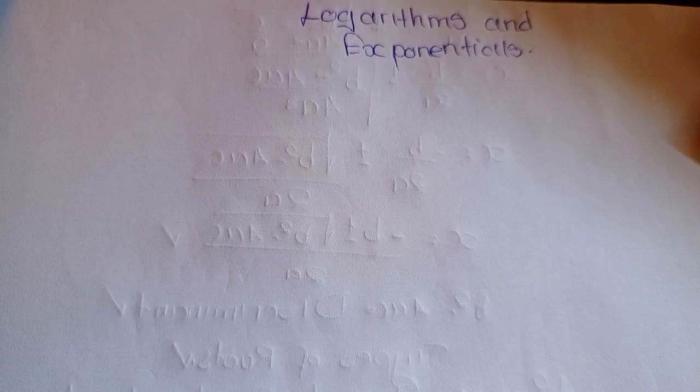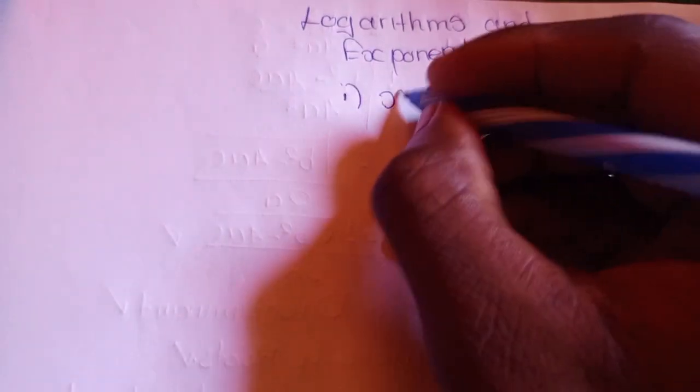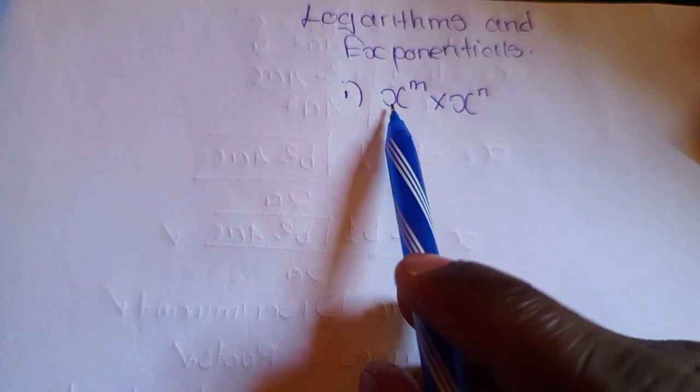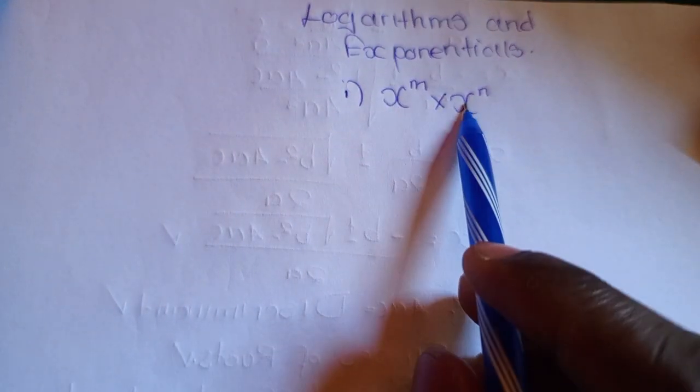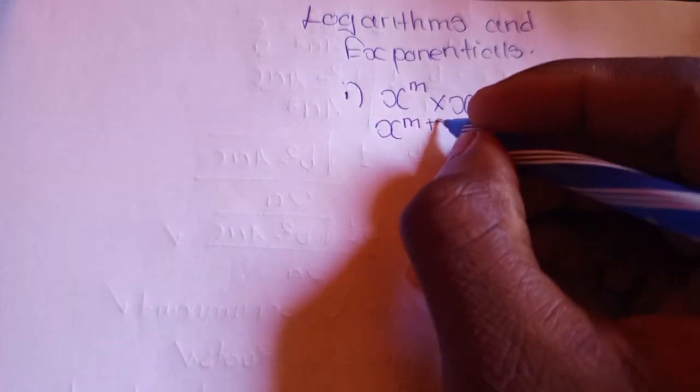So today we have one interesting topic with us, that is logarithmic and exponential functions. The first thing that we need to know about logarithmic and exponential functions is the three basic rules. The first rule is x^m multiplied by x^n, where you were taught that in indices, when the bases are the same under multiplication, you basically add the powers.